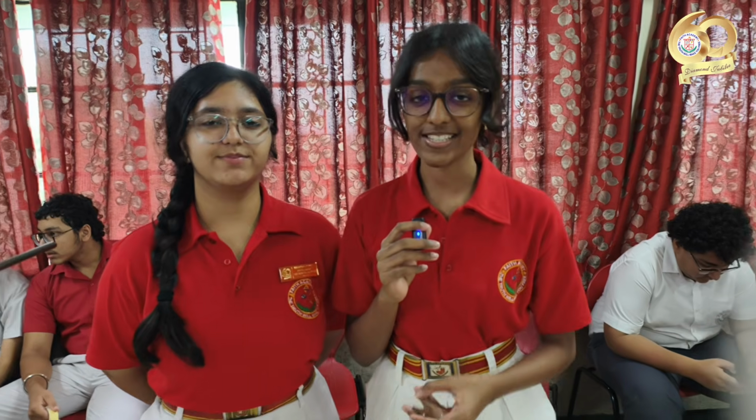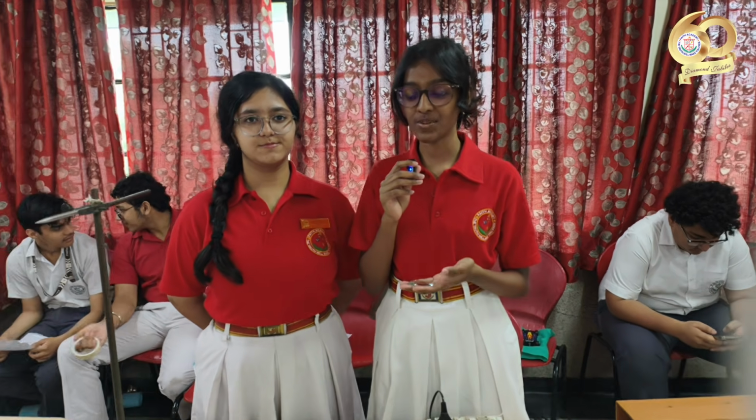A liquid lens is a lens formed by a liquid drop that bends and focuses light due to refraction. The aim of our project was to find the refractive index of water. We first measured the focal length of a convex lens, which was 19.65 centimeters.